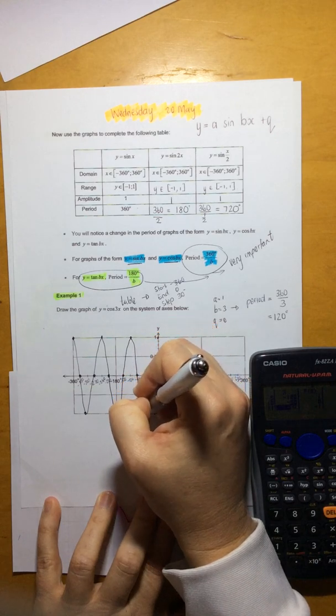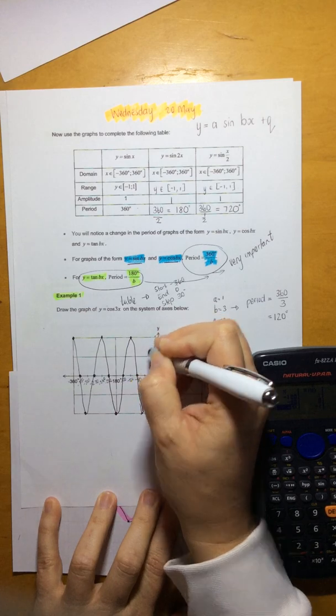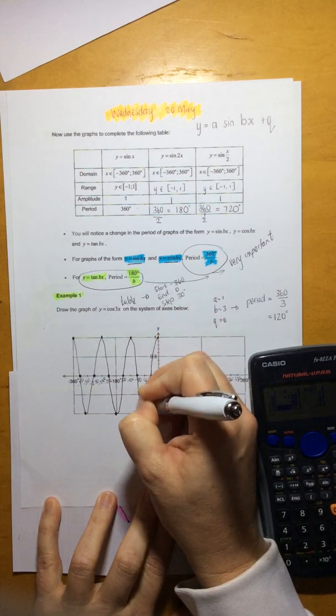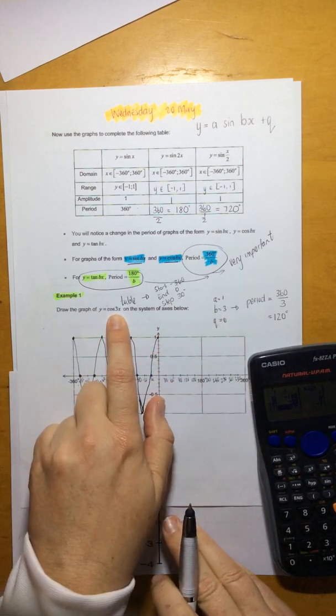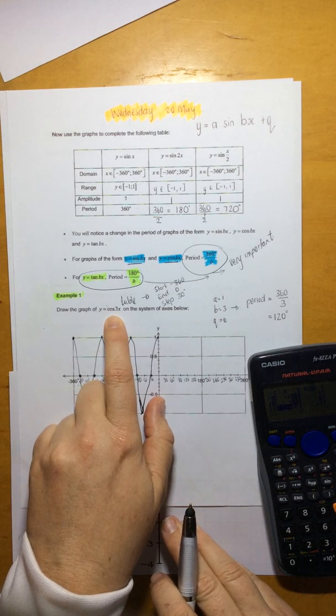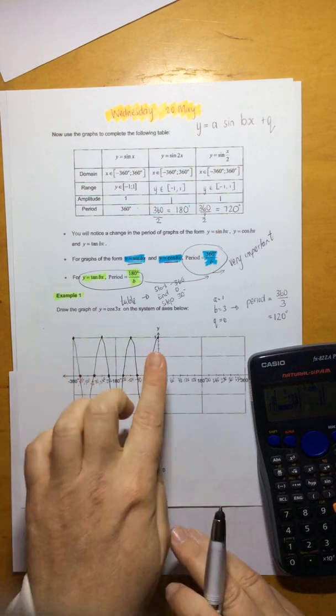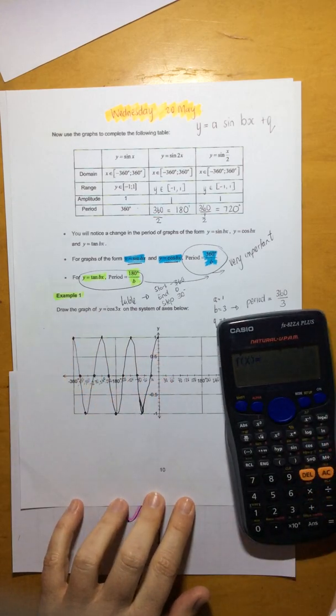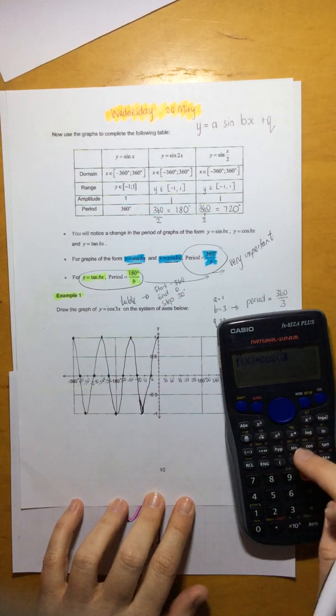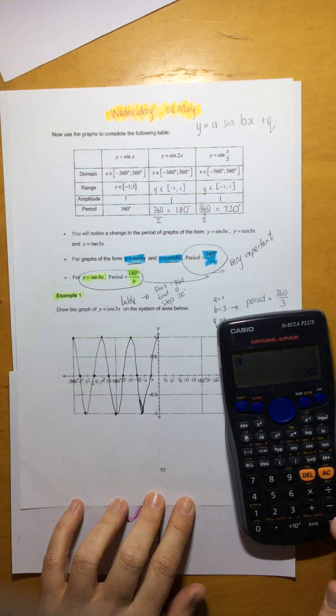So within 360 degrees, as my cos was telling me, in 360 degrees, I need 3 cos graphs. 1, 2, 3. So now if I do my positive side, I'm going to have cos 3x, and I'm going to start at 0, end at 360, and my step is 30.